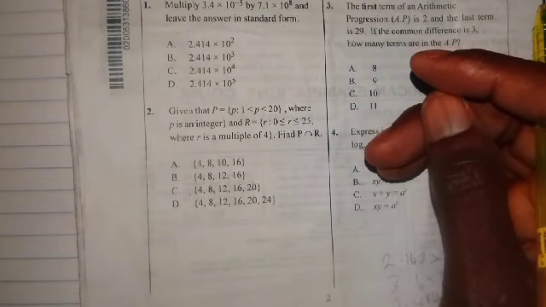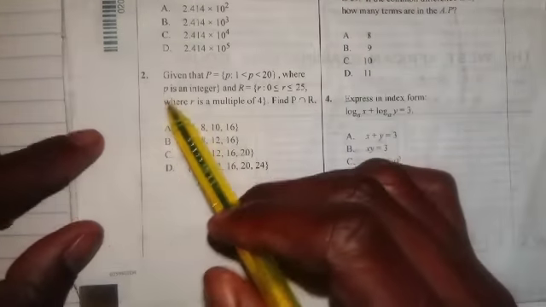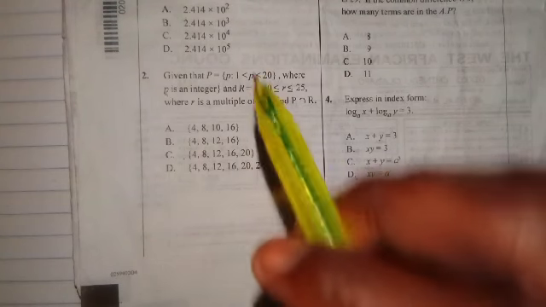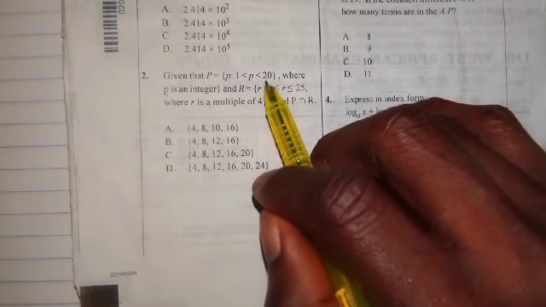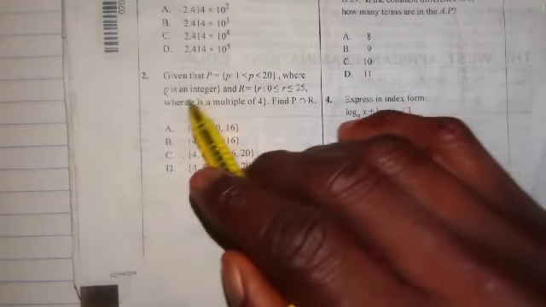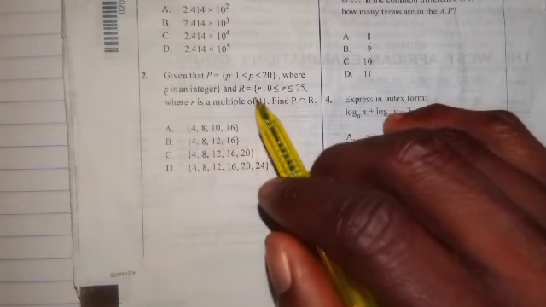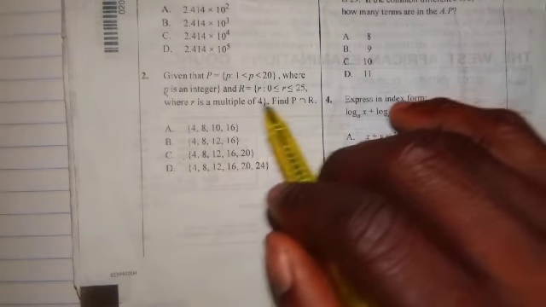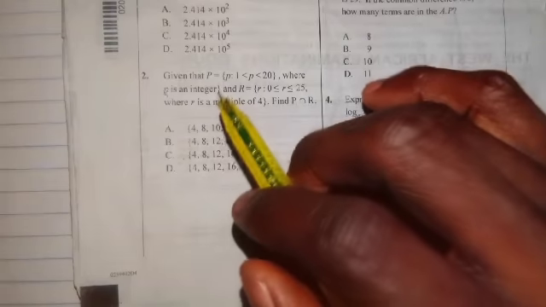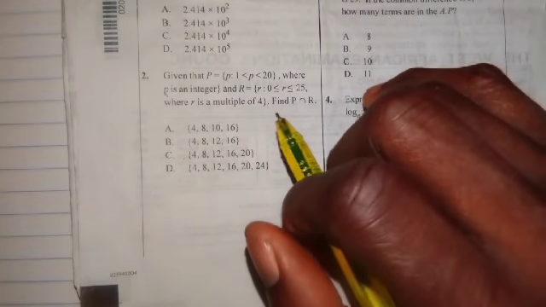Now let's dive into the lesson for today. Now for today we are taking number 2. We are still continuing with our WAEC 2024 series, and we are taking question 2. Question 2 reads: given that P is such that 1 is less than P is less than 20, where P is an integer, and R is such that 0 is less than or equal to R is less than or equal to 25, where R is a multiple of 4, find P intersection R.